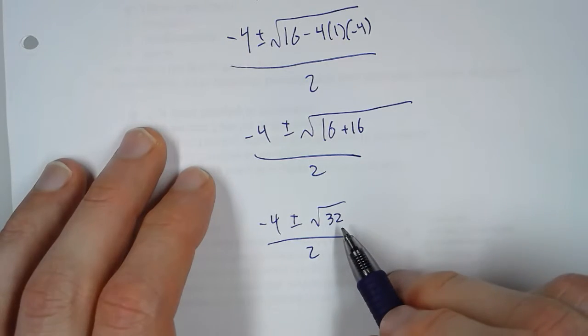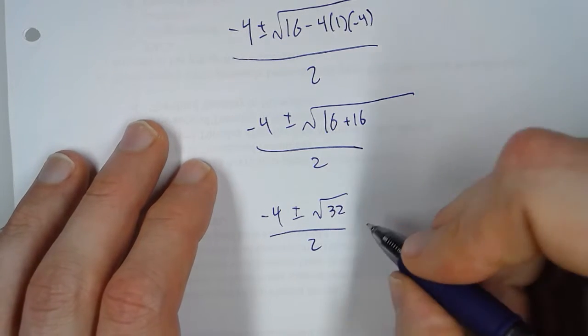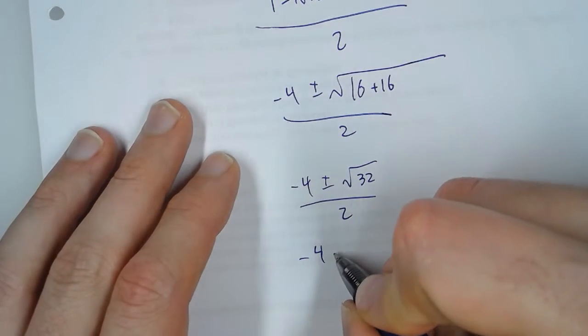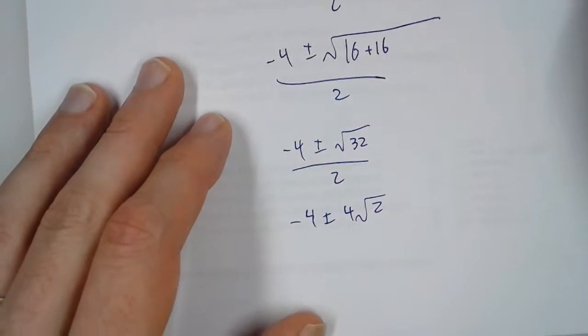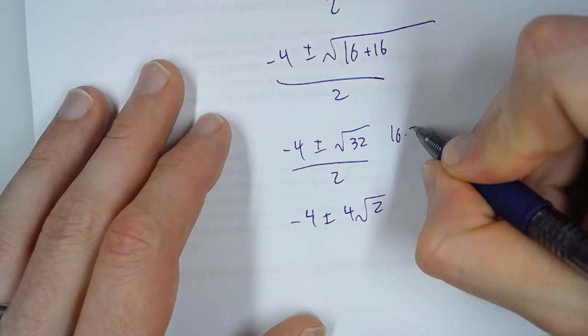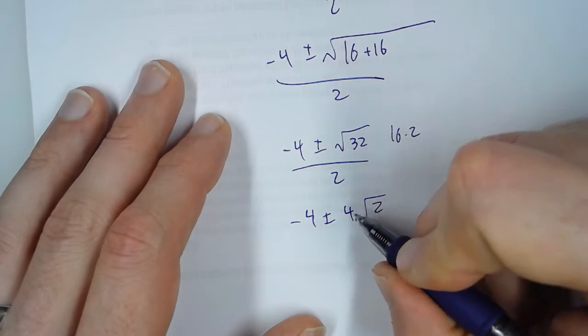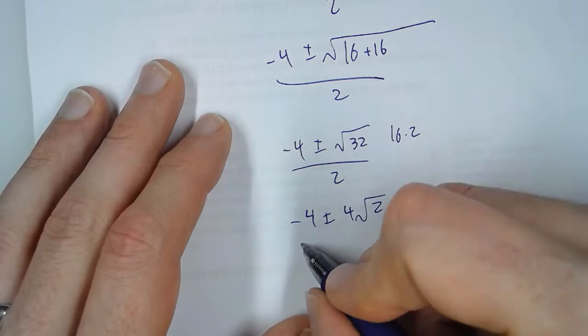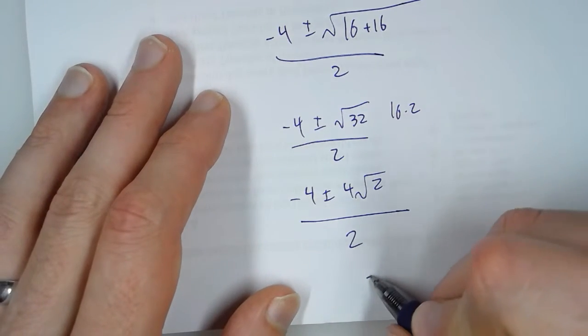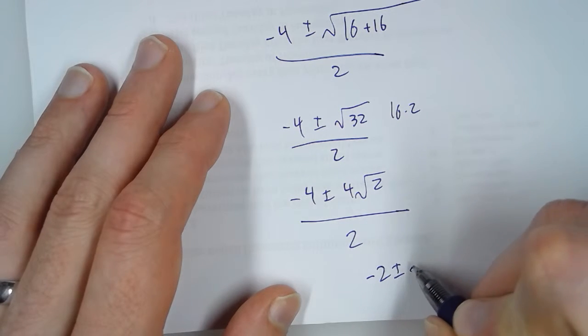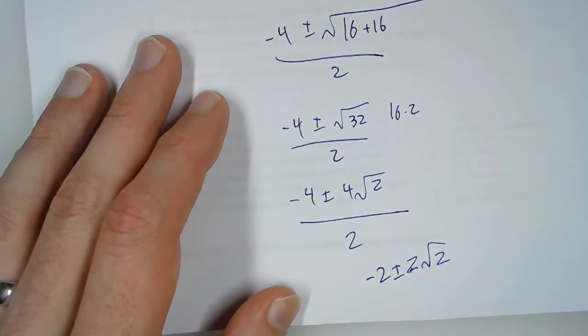Now, the square root of 32 we cannot take, but we can simplify that to 4 square root of 2, because within 32 is just 16 times 2. We can take the square root of 16, which is 4, and leave 2 under the radical. So then, we're still dividing everything by 2, so that's negative 2 plus or minus 2 square root of 2.